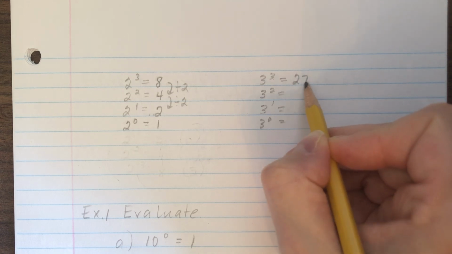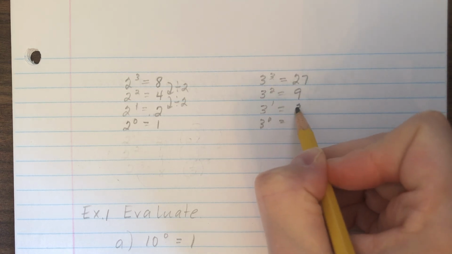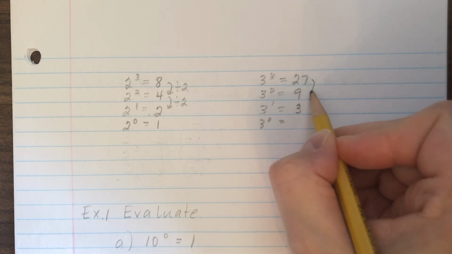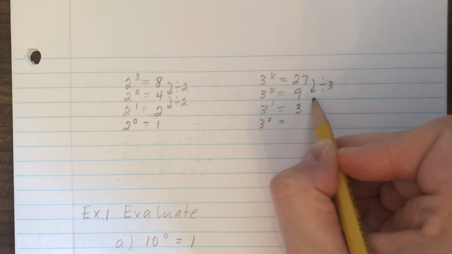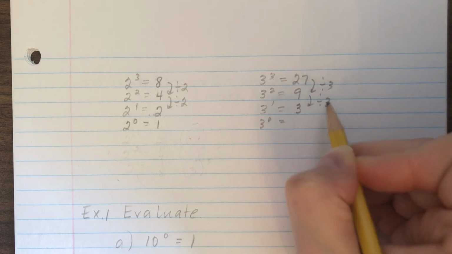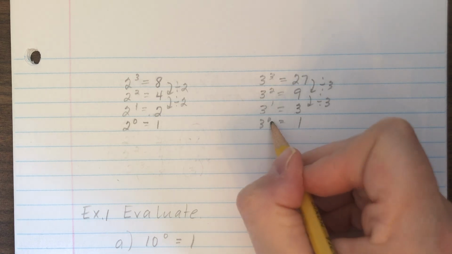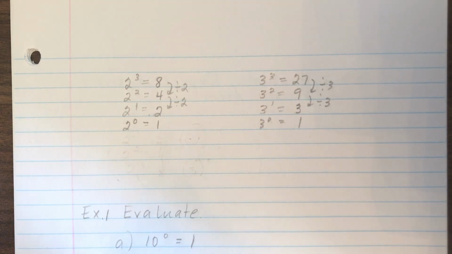3 cubed is 27, 3 squared is 9, 3 to the 1 is 3. As we go from one row to the next, we're dividing by 3. So 3 divided by 3 would also give us 1. We have 3 to the exponent 0. So any number raised to the exponent 0, other than 0, is equal to 1.